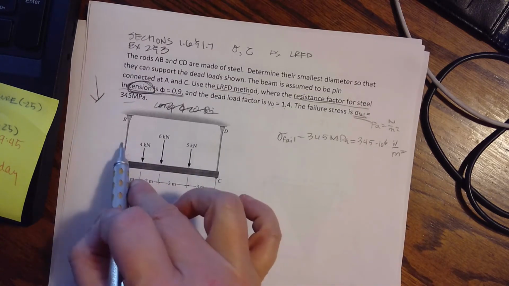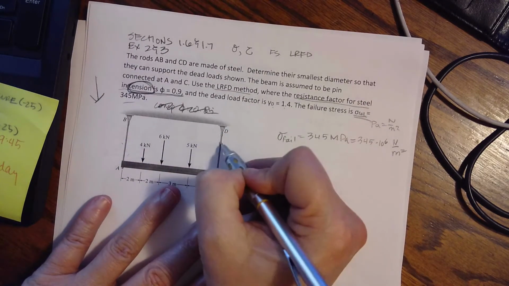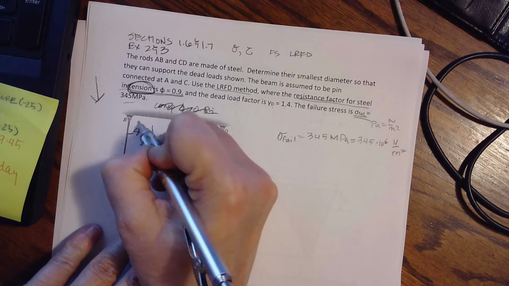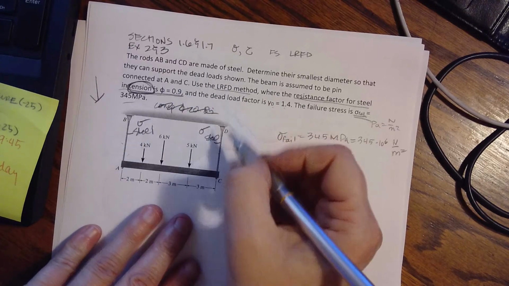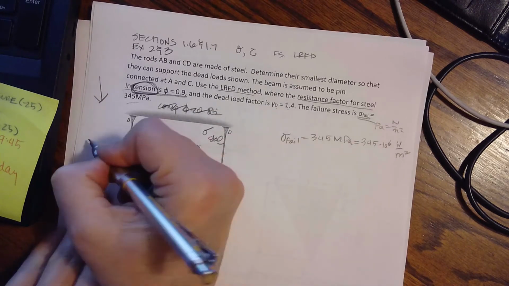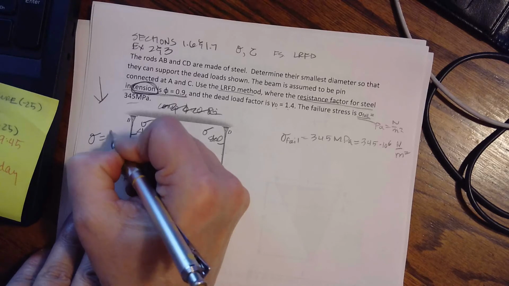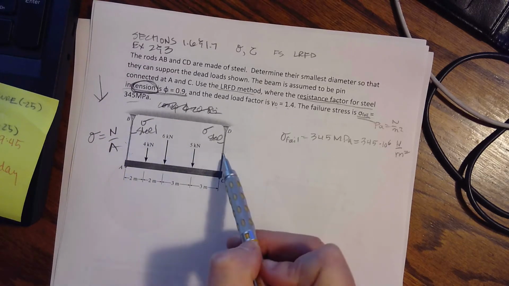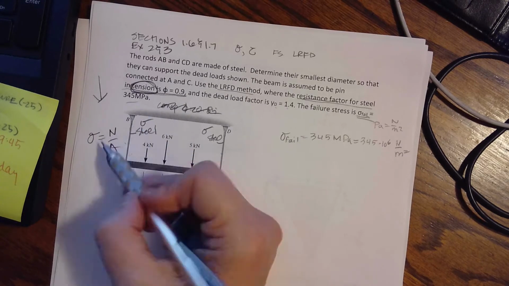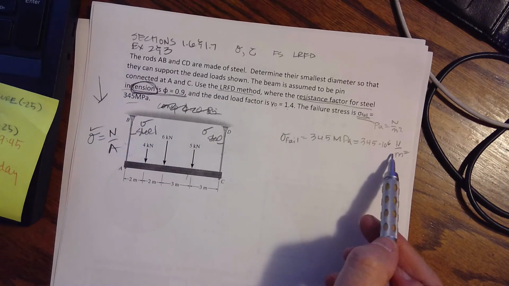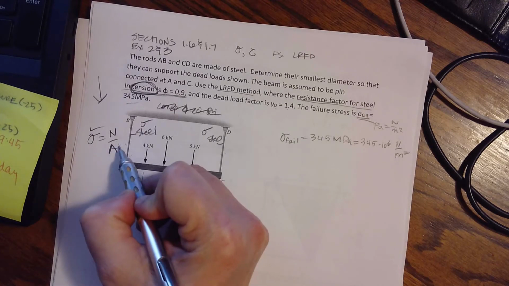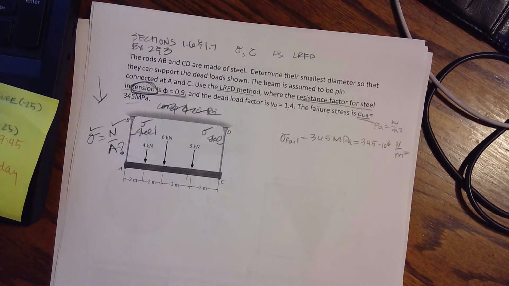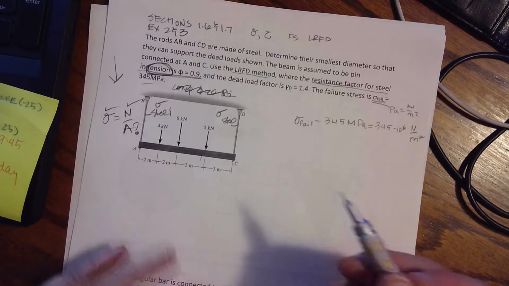So in order to design AB and CD, I know they're made of steel. I'm given the stress, and I want to know what the diameter is. If I'm looking at an equation, stress is the normal force over area. I know it's normal force because they are going to be in tension as I push down. I'm trying to find area, so I must be given that internal normal force. How do I find it?